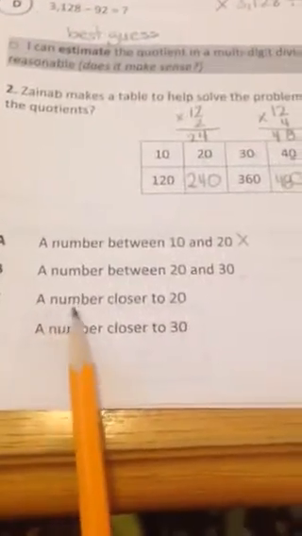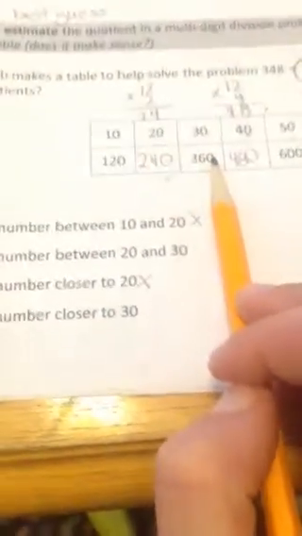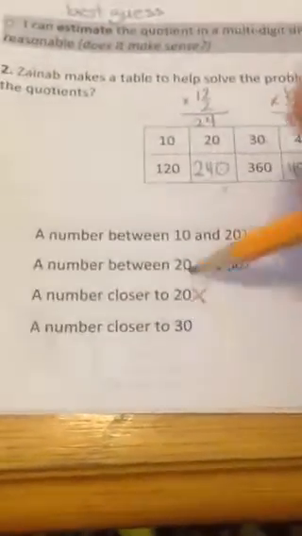And see, a number closer to 20? 348 is not very close to 240, so I'm going to say no. A number closer to 30? 348 is pretty close to 360. It's only 12 away.